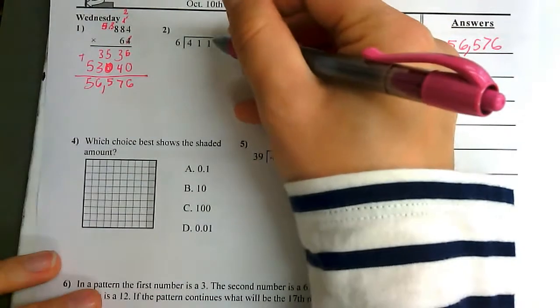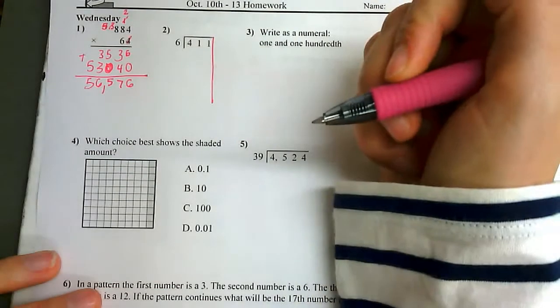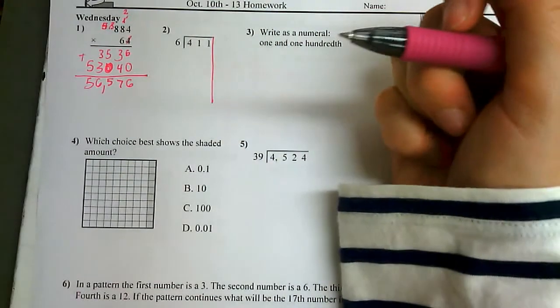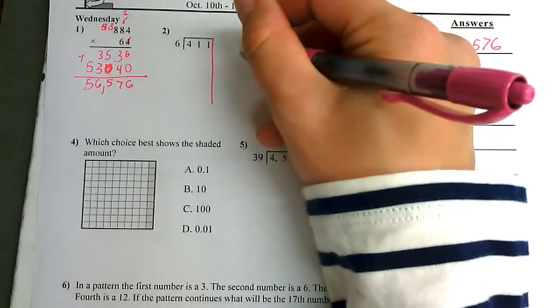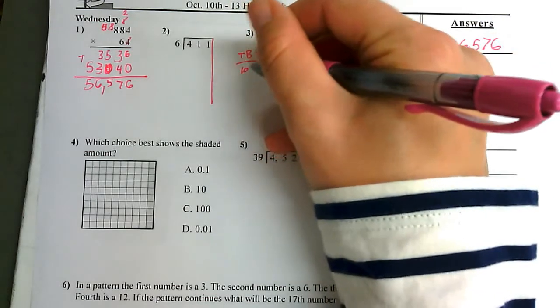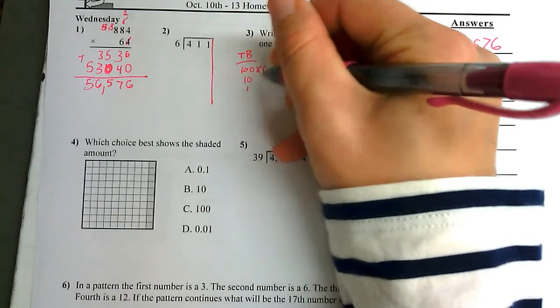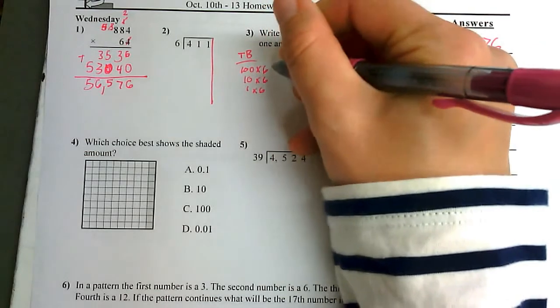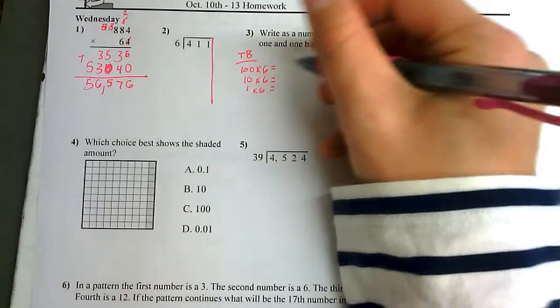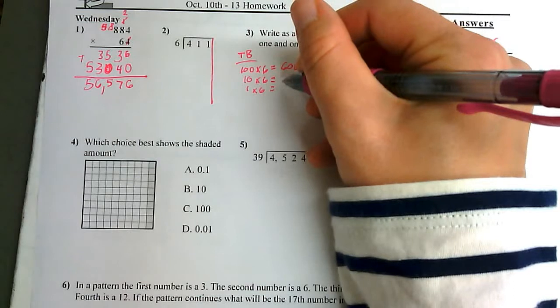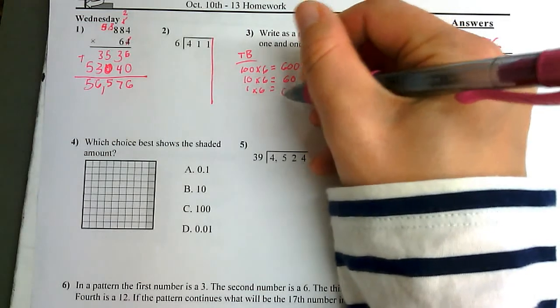Our next problem is a division problem, so we're going to use partial quotients. It's time to divide. I'll tell you how it's done. Using partial quotients is a whole lot of fun. Set up your think box. Hundreds, tens, and ones. We've got to multiply it all by our divisor, which is 6. 100 times 6 is 600. 10 times 6 is 60, and 1 times 6 is 6.